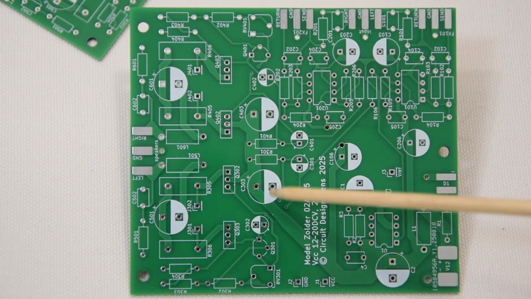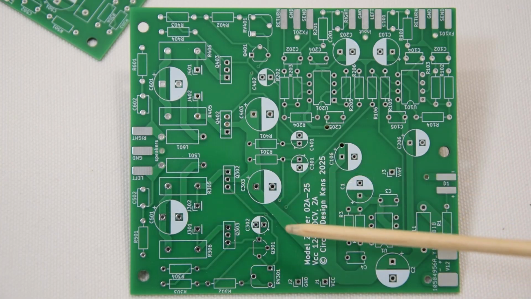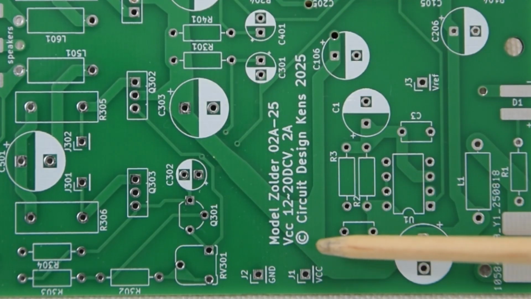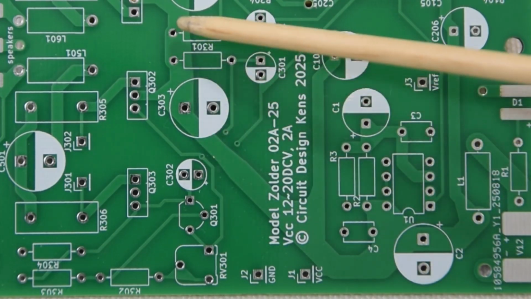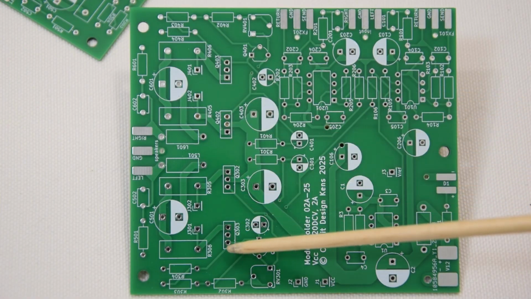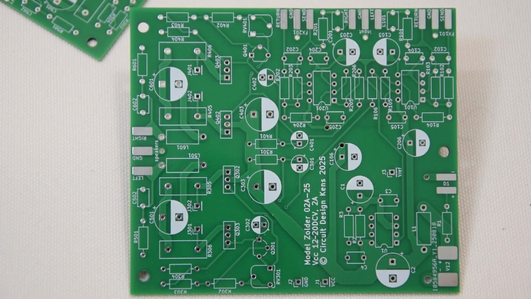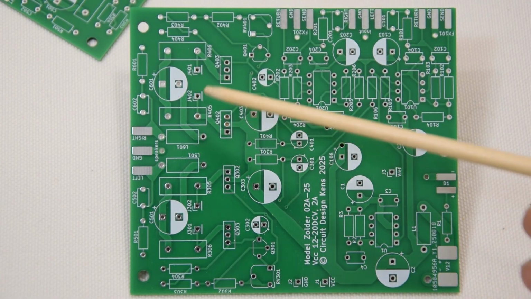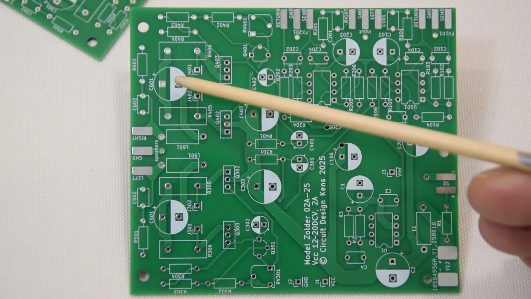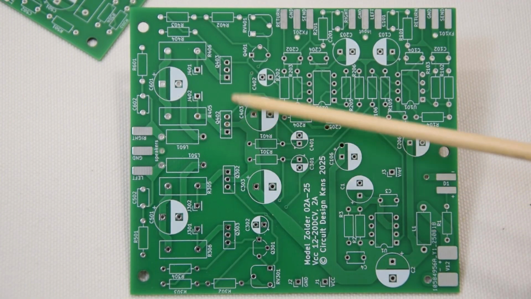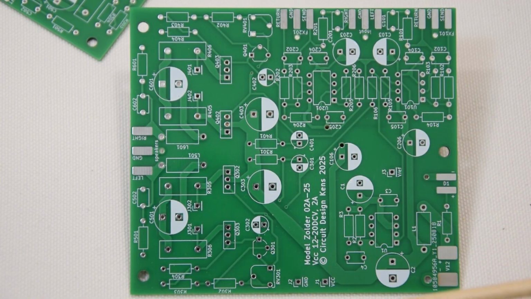And here is the output section. As you can see, it has wider traces to accommodate for larger currents and lower resistance. This is where the 4 output transistors for the right channel, left channel are positioned, and the output caps, of course, the buffer caps, they are located as close as possible to these power transistors.